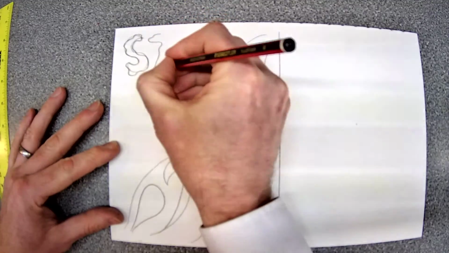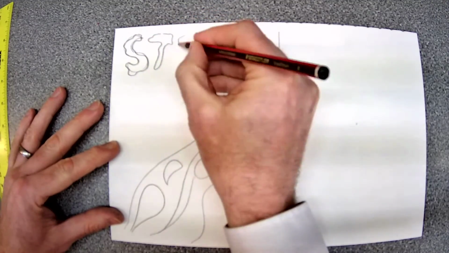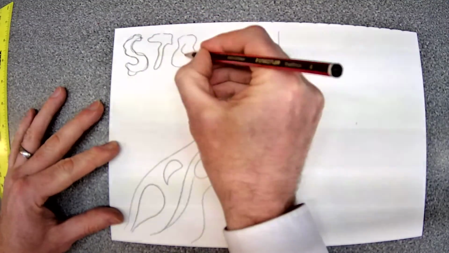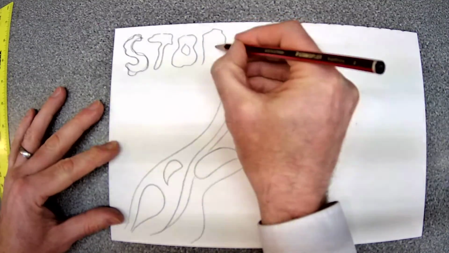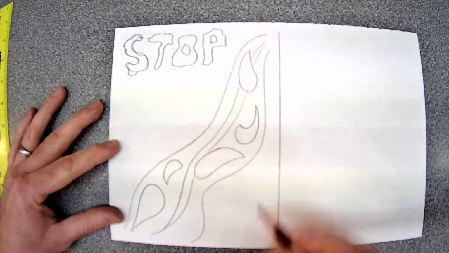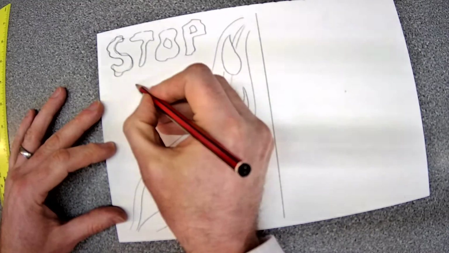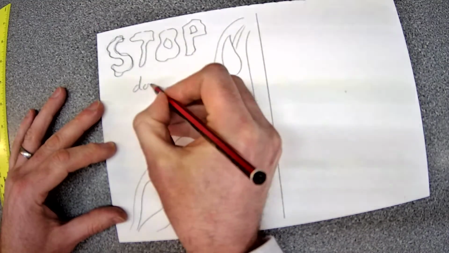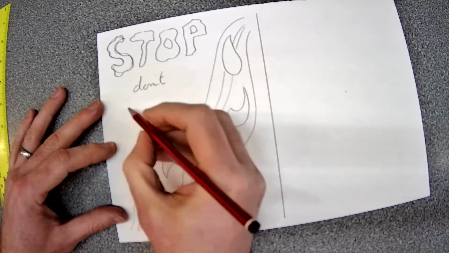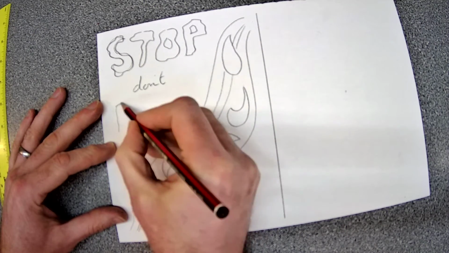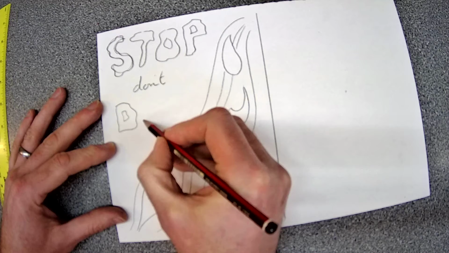And then I'm going to do the T. It's a lot quicker than you will be doing, and I'll definitely be refining it and making it better later on. But my stop is there, and then it's going to be stop, don't drop, and my D is going to be watery as well.